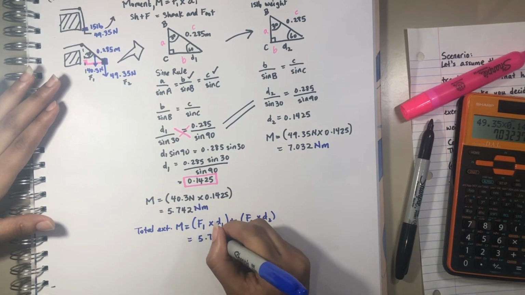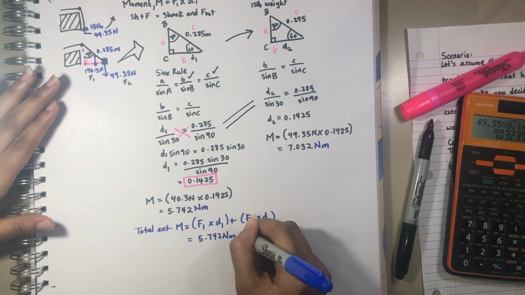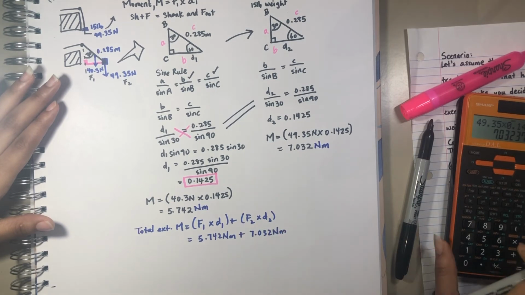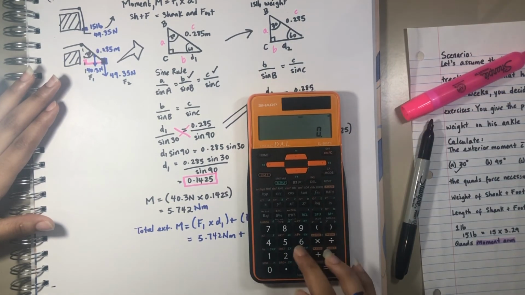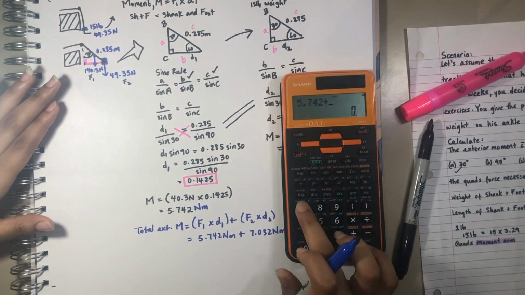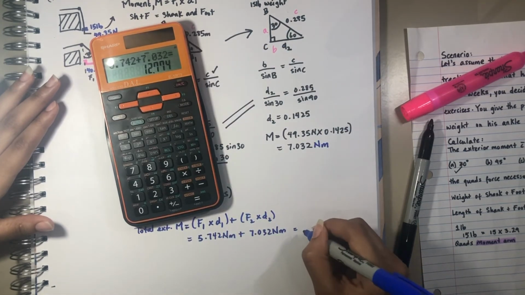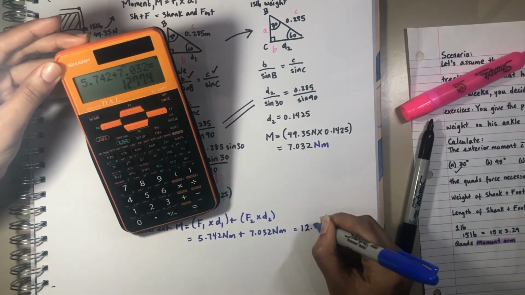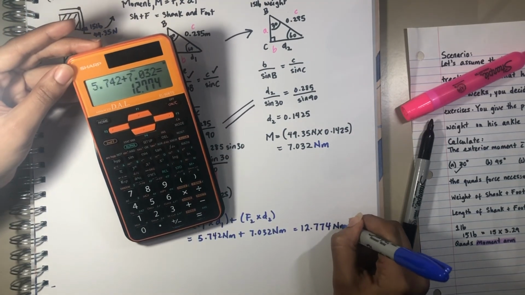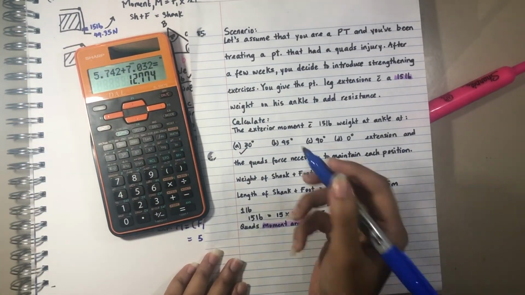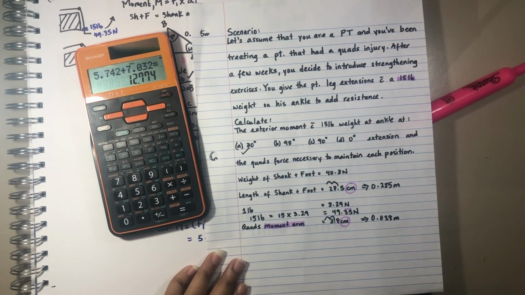All right, 5.742 Newton meters plus 7.032 Newton meters, and we get 12.774 Newton meters. So that is the total exterior moment for the 30-degree angle, right?